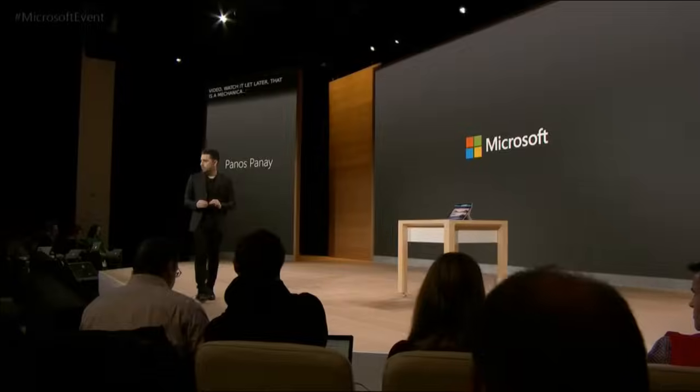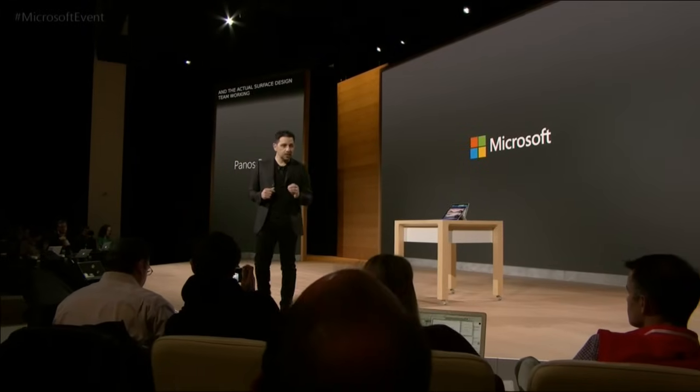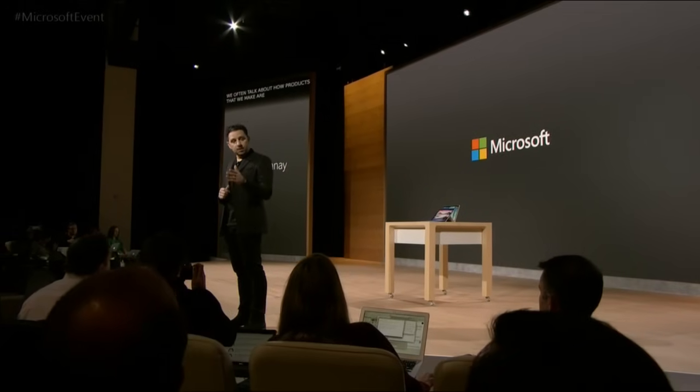Favorite part about that video, absolute favorite part. At the very end of that video, watch it later, that is the mechanical engineering team and the actual Surface design team working together, creating Surface on a Surface. We often talk about how products that we make are nothing more than a reflection of the people that make them, the people that use them, and the people that love them. That's what these products are. And they are meant to be seamless in your life.